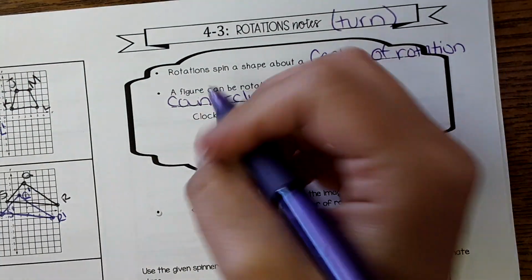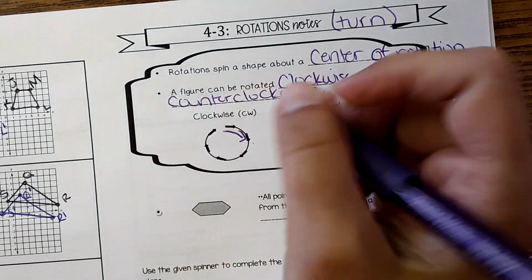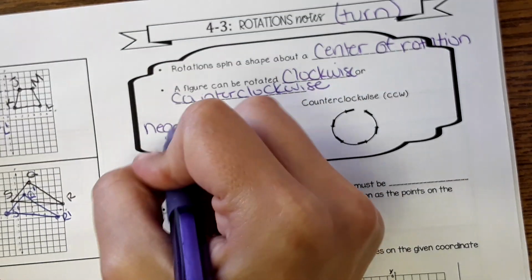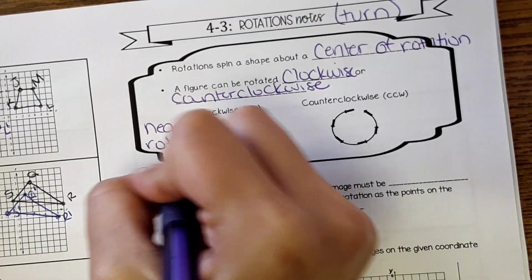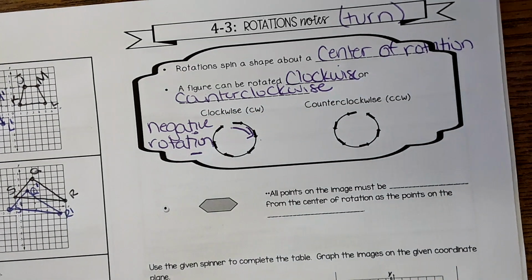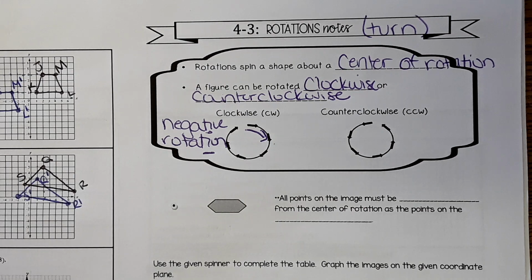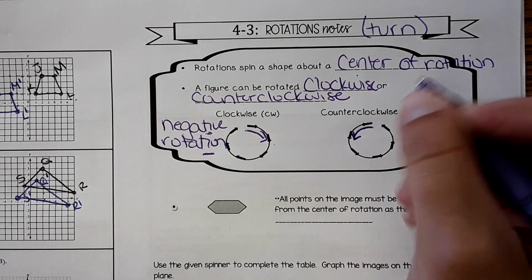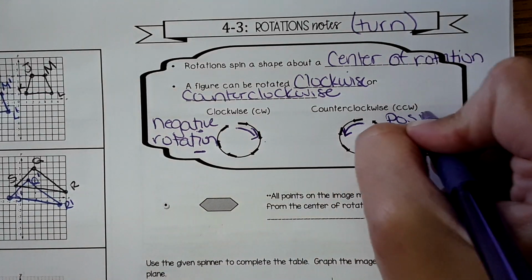So clockwise being this way, but this would actually be a negative rotation. Negative. And again, this builds, so if it doesn't quite make sense yet, it will in a second. And then a counterclockwise rotation, so if the shape is going in this direction, it is a positive rotation.